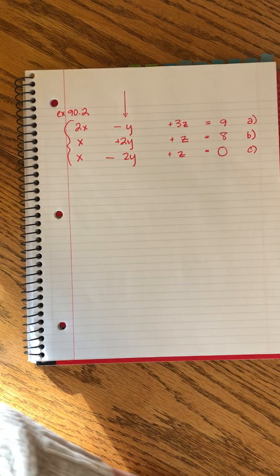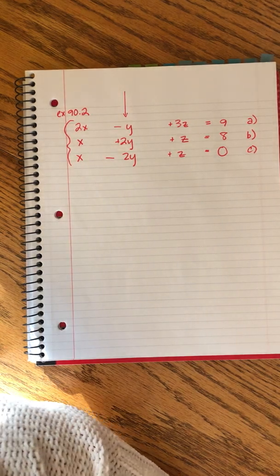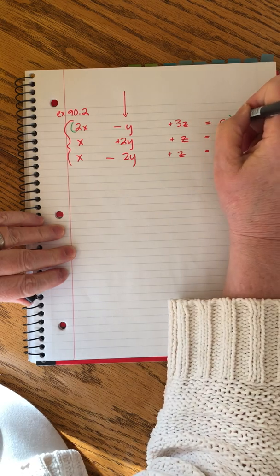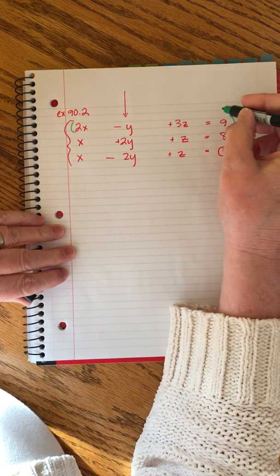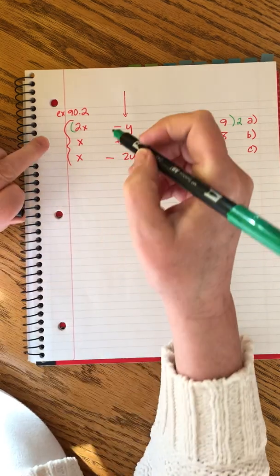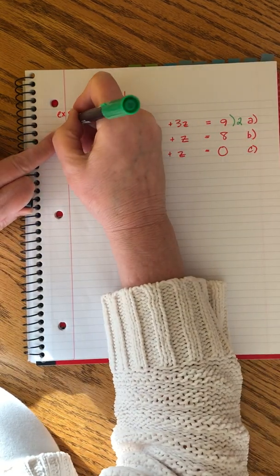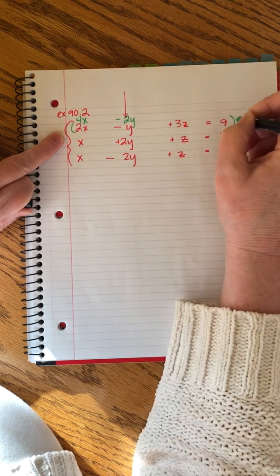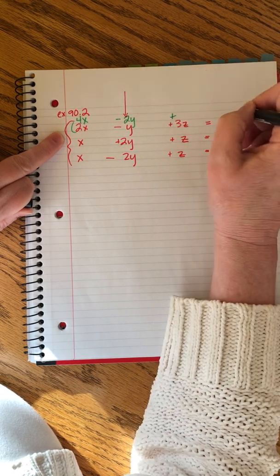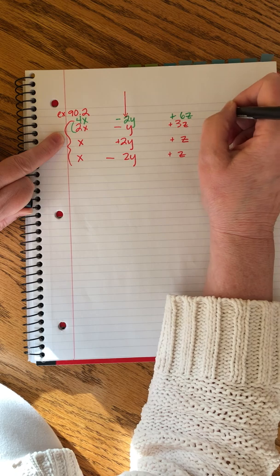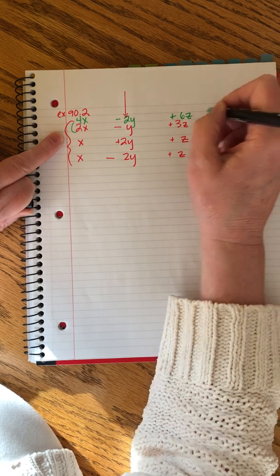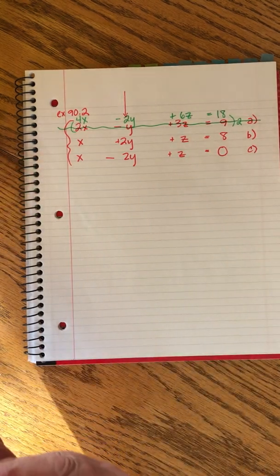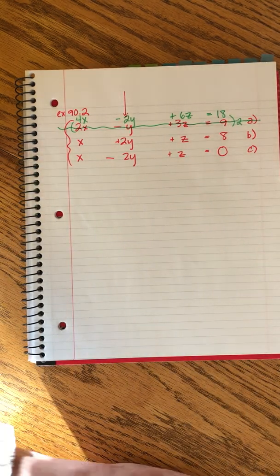So what I'm going to do is multiply it by 2 and write it above so that it's right where I want it. That will be 4x minus 2y plus 6z equals 18. Squiggle this out. I don't want to get confused by that. Okay.